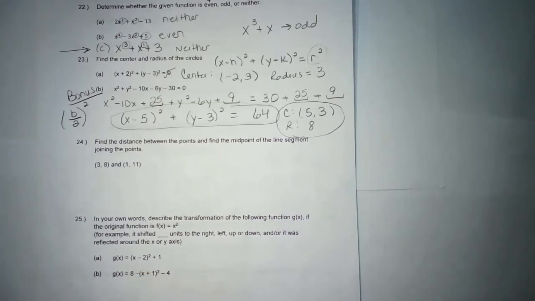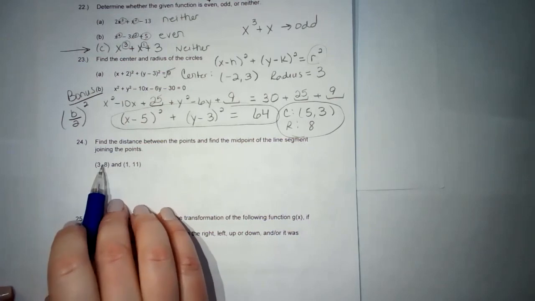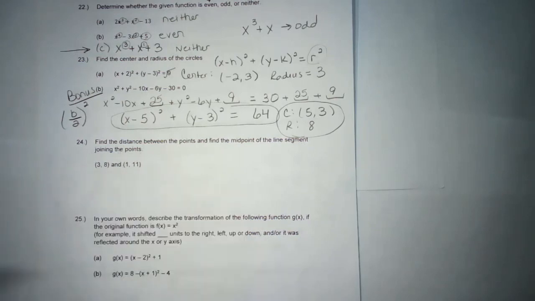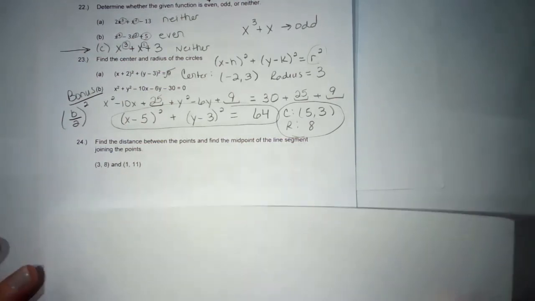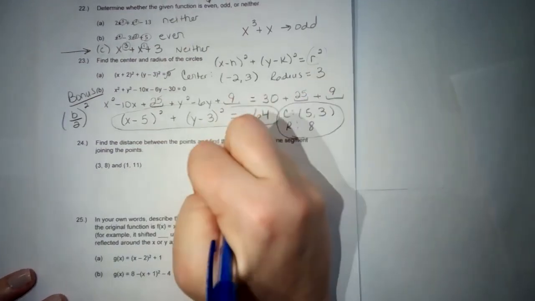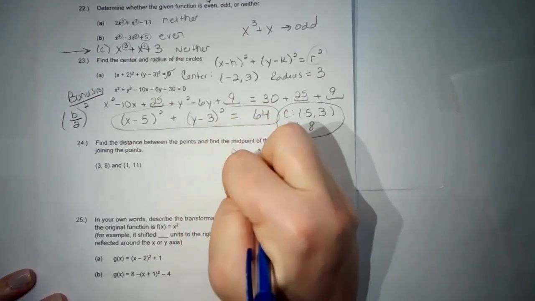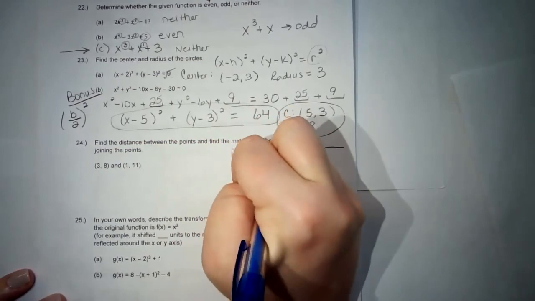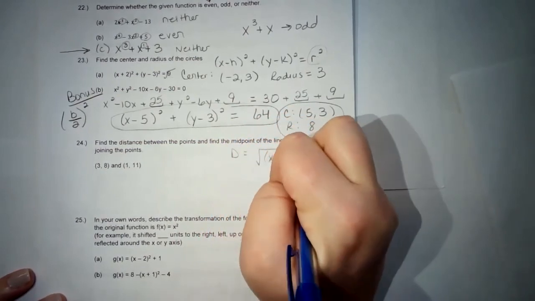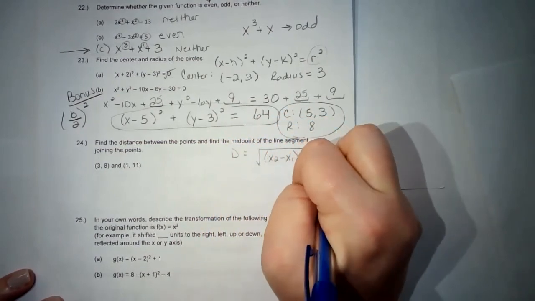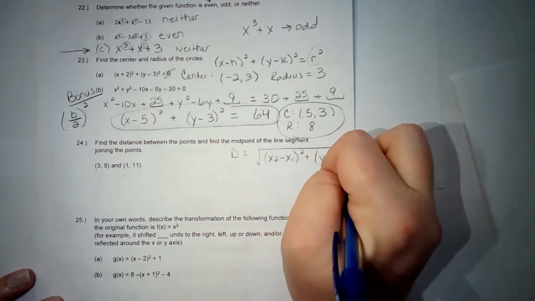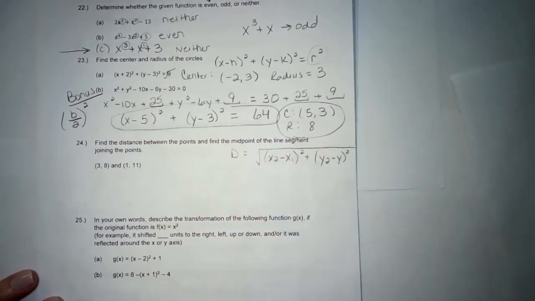Follow your steps. Okay. All right, now we need the distance and the midpoint. We need formulas. Okay. So I think I can squeeze it in. Here's your distance formula. Remember, you're going to subtract your points and square them, and then add them together.